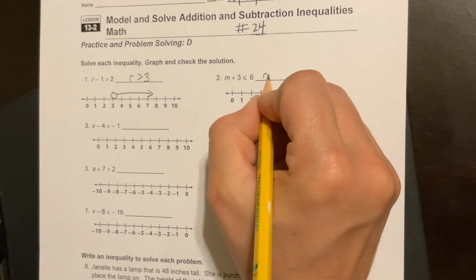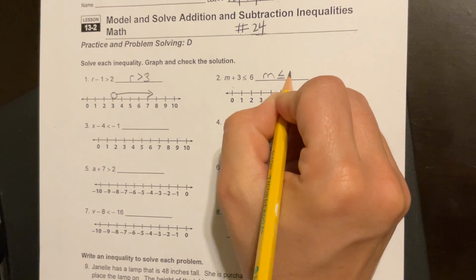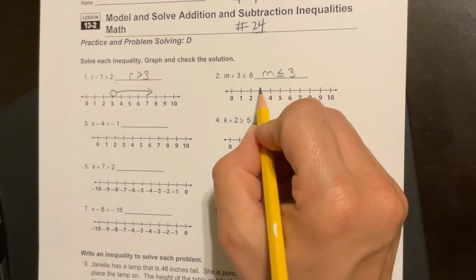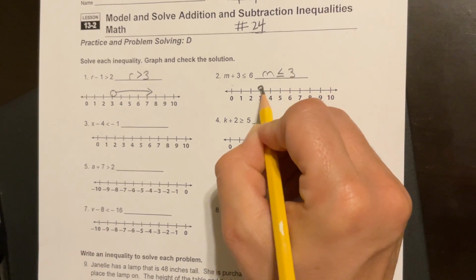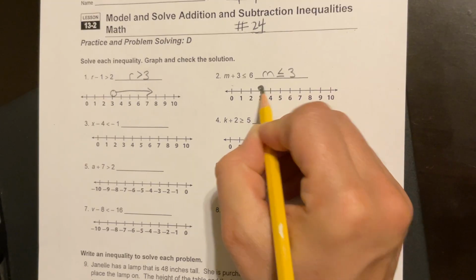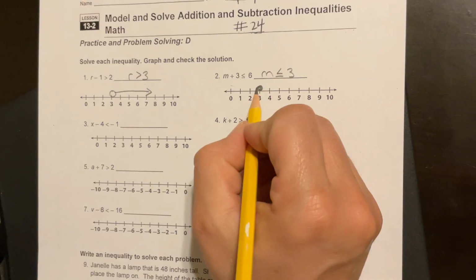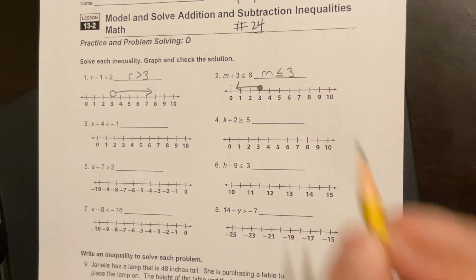Number 2, M is less than or equal to a positive 3. I'm going to find my positive 3 on the number line. There is my closed circle this time because 3 is an acceptable answer. All my answers need to be smaller. That means to the left.